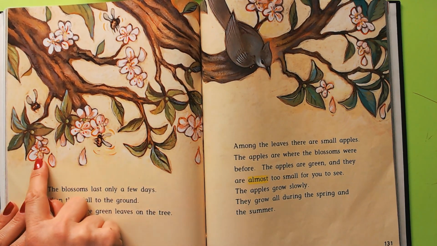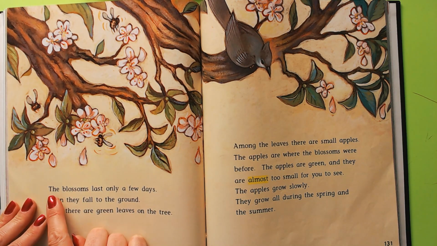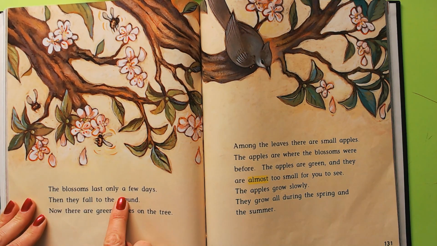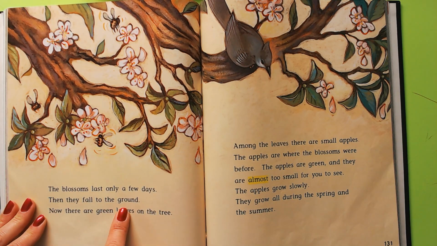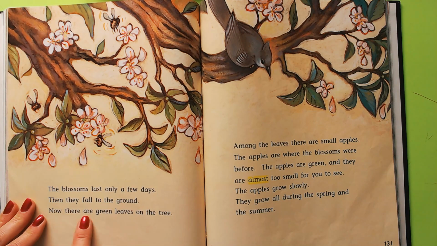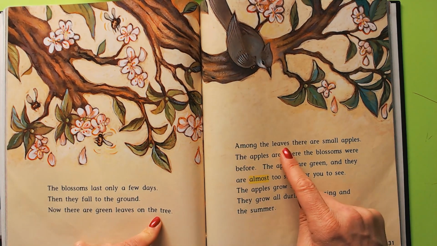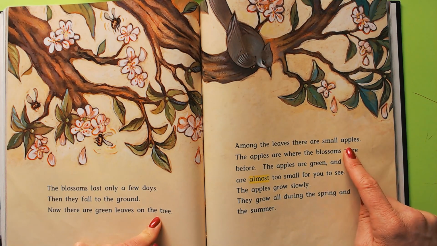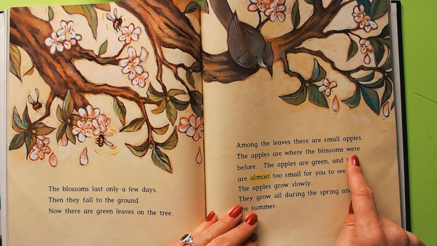See the blossoms? The bees are coming over there. They're going to drink their nectar out of them. The blossoms last only a few days. Then they fall to the ground. Now there are green leaves on the tree. And among the leaves there are small apples. The apples are where the blossoms were before.